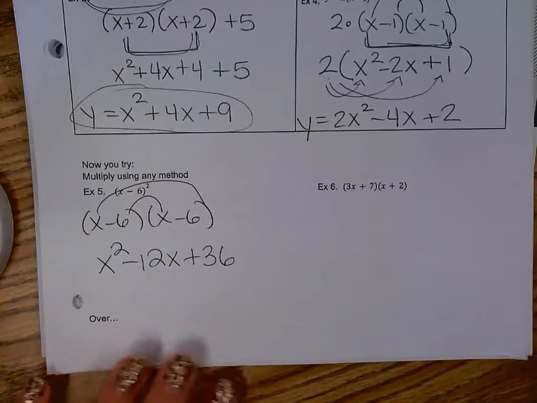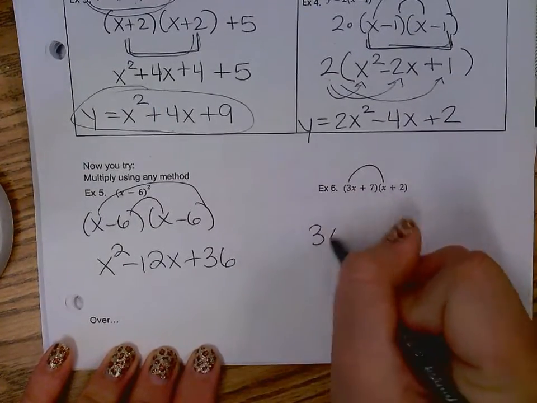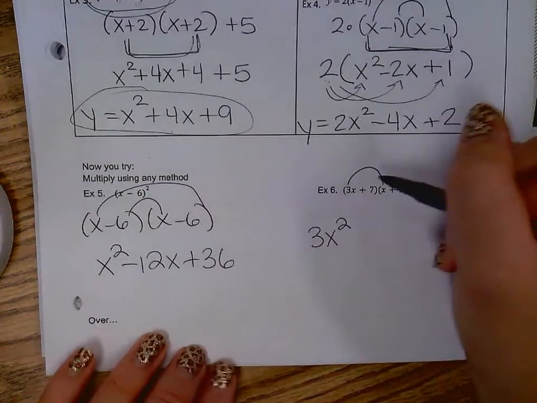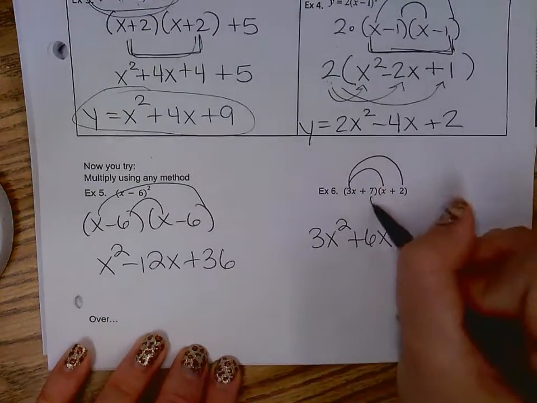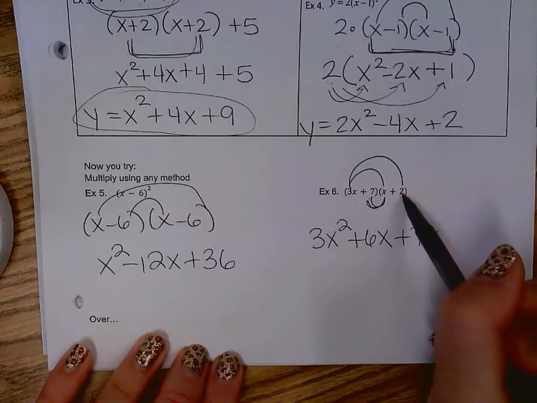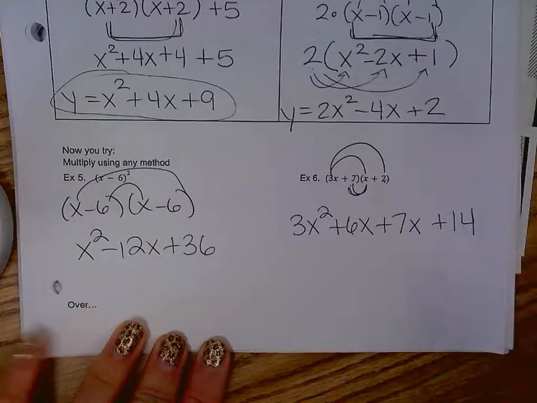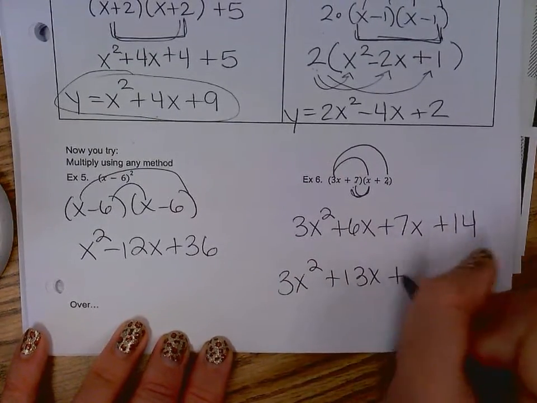Okay, let's see. The other one would give you 3x squared. And then I'm going to write this out, all 4 terms. So I would get 3x times 2 is 6x. And then 7 times x is 7x. And then 7 times 2 as a constant is plus 14. So 3x squared plus 13x plus 14.